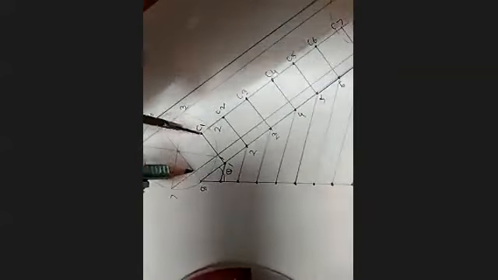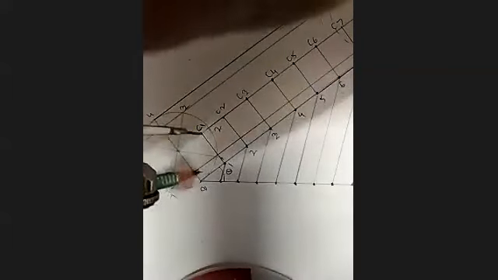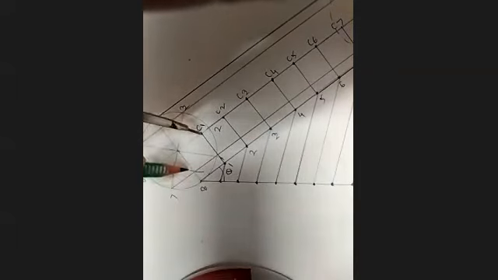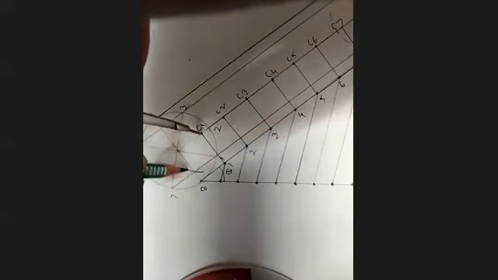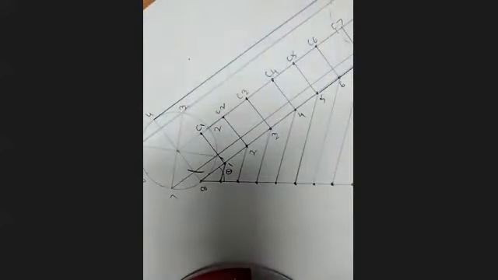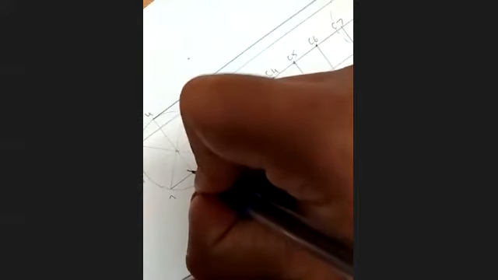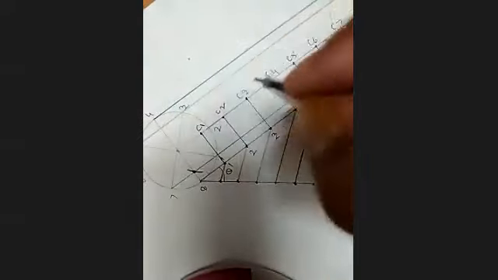So you see where it cuts. It cuts here, right? Got it? So where it cuts, this will give the point. I will make it dark. This point, right?